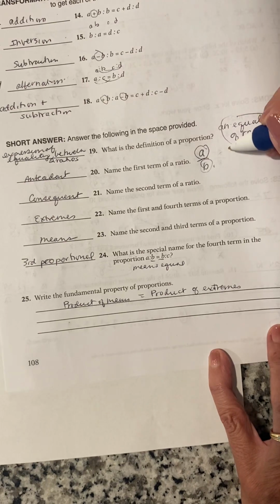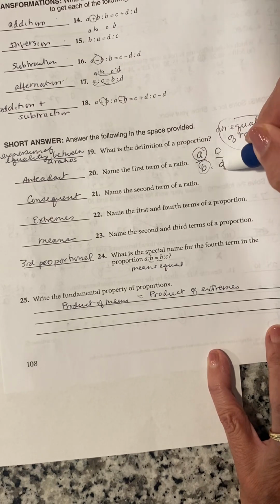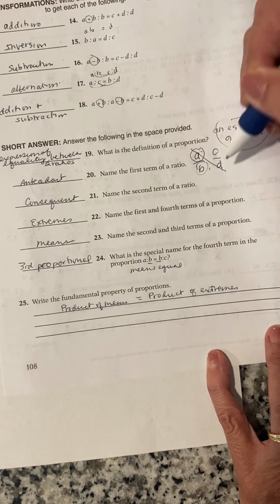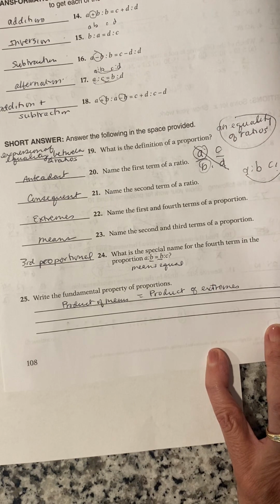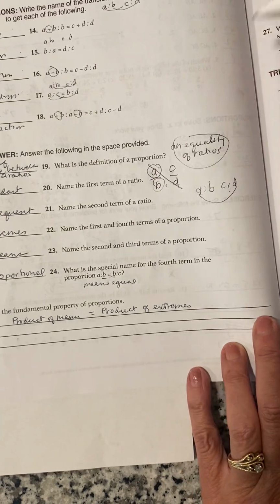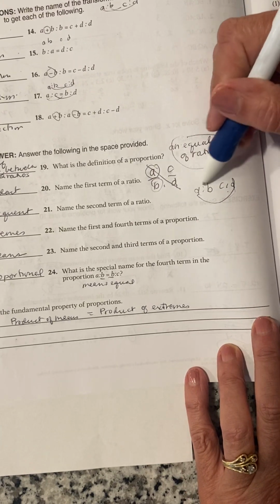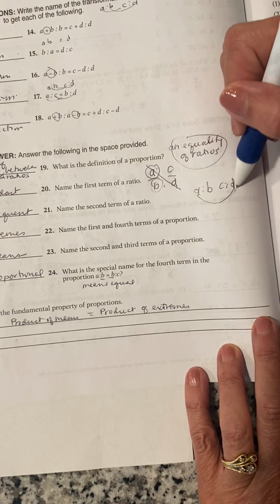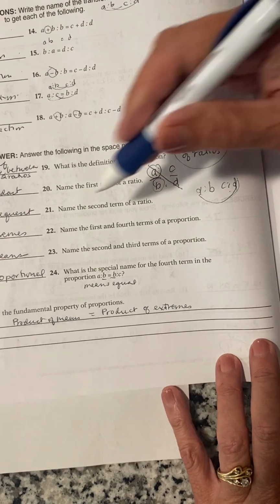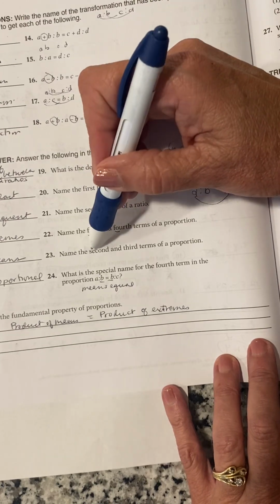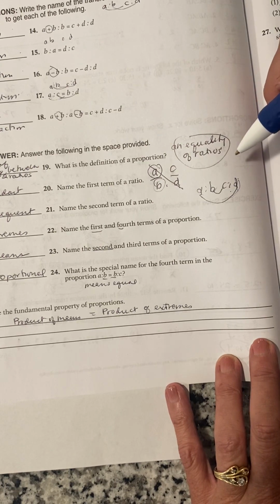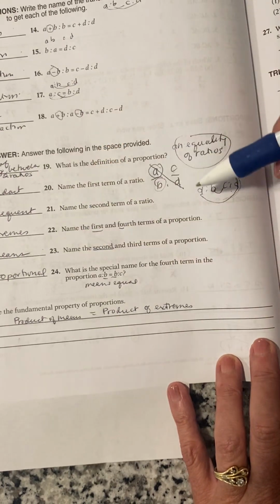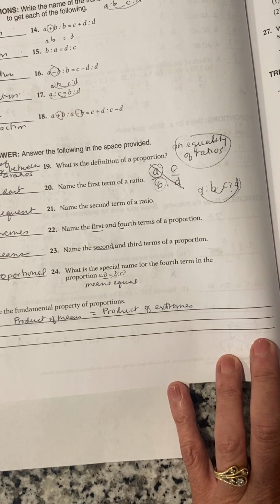Name the first and fourth terms. Those are the extremes. The two outside things, can you see that? These two on the outside are the extremes. In A to B to C to D, A and D are the extremes. Name the second and third, the two middle ones. Those are the means. So the middle ones are the means.